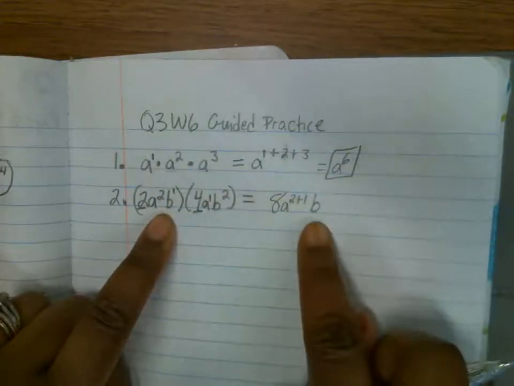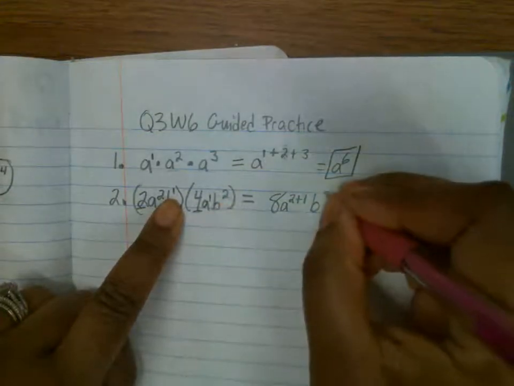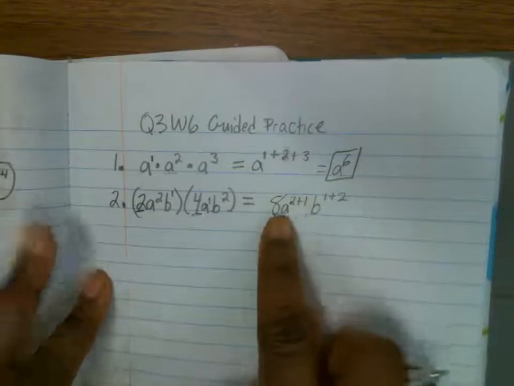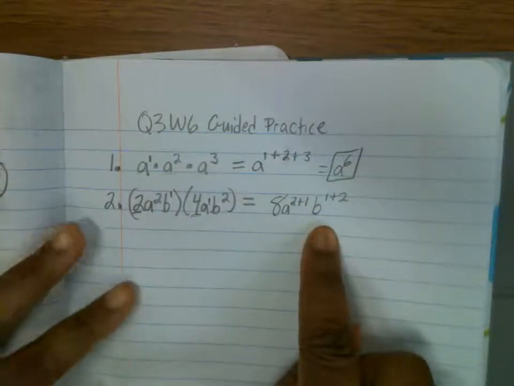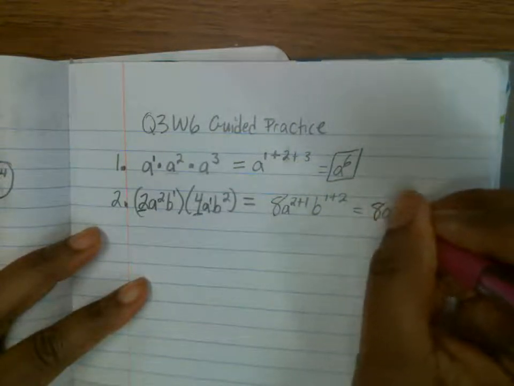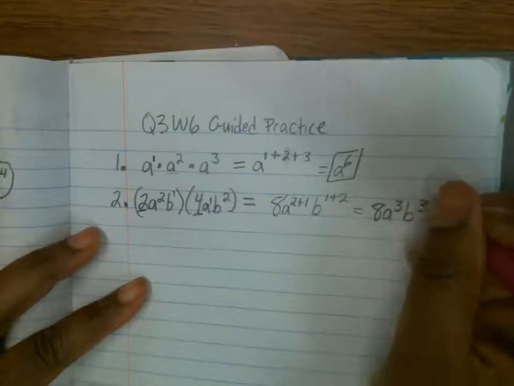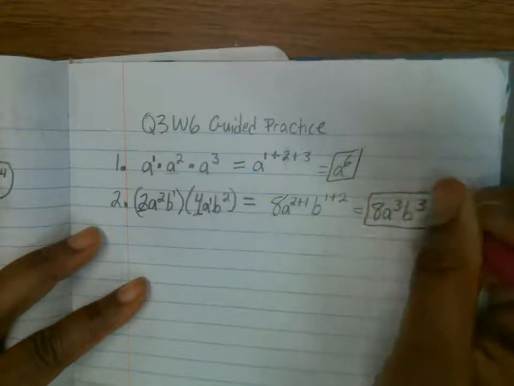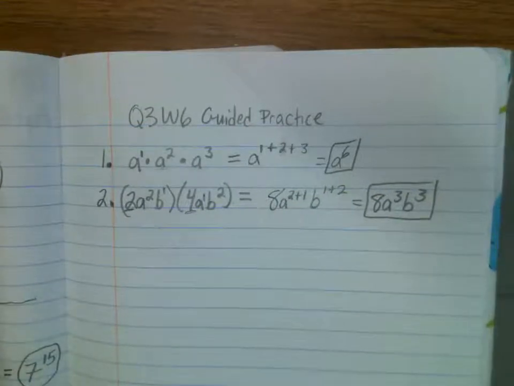So you have b, 1 plus 2. Any questions about how I got these numbers? So then my final answer here is 8a to the third power, b to the third power. Any questions about that? Okay.